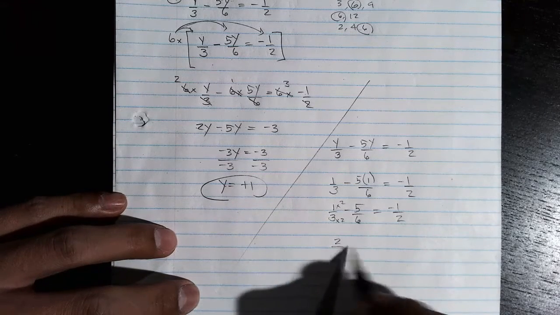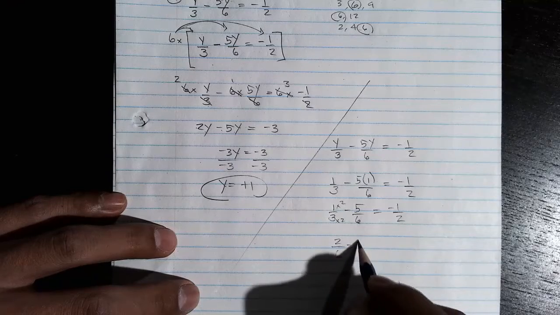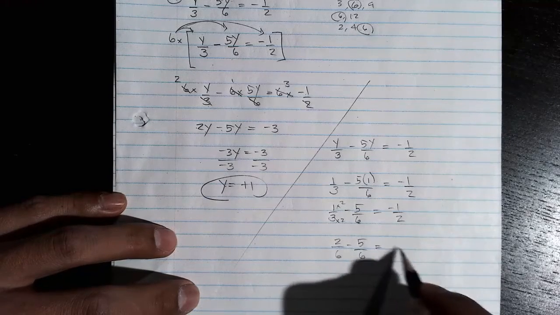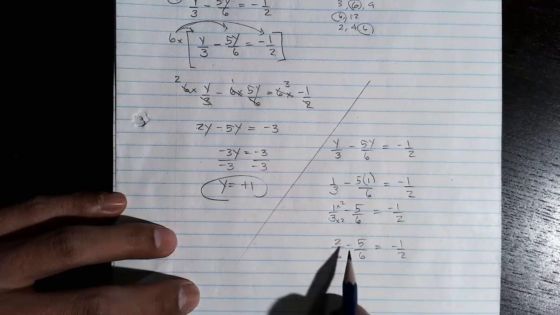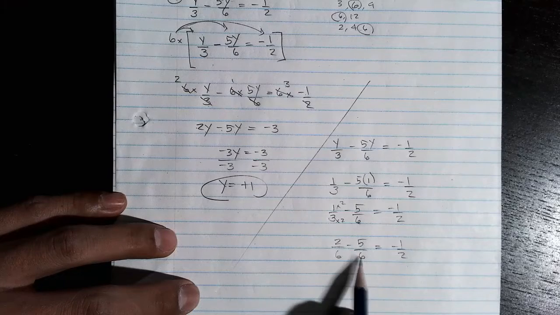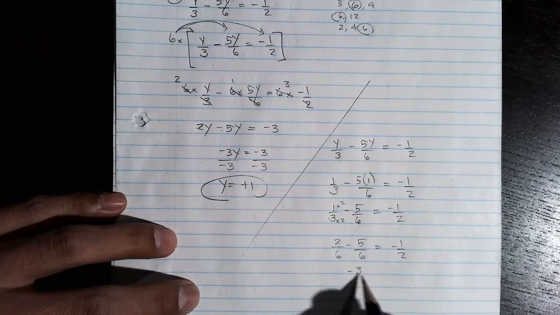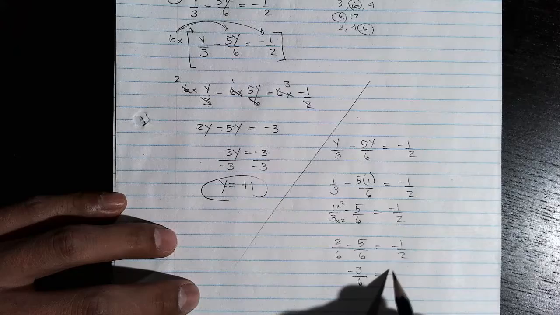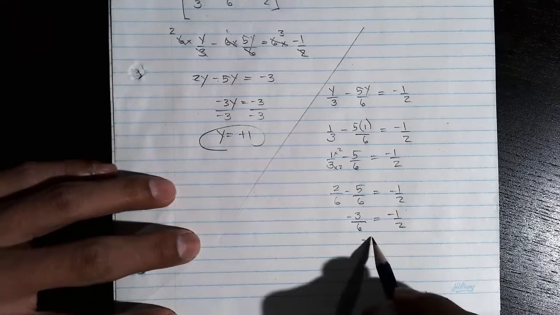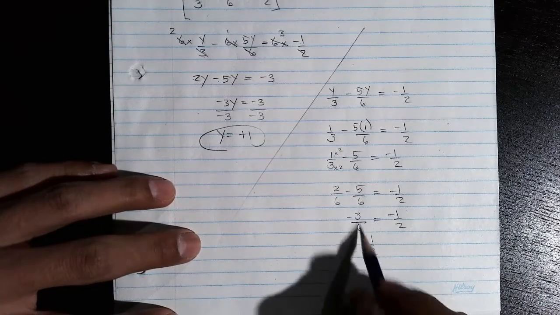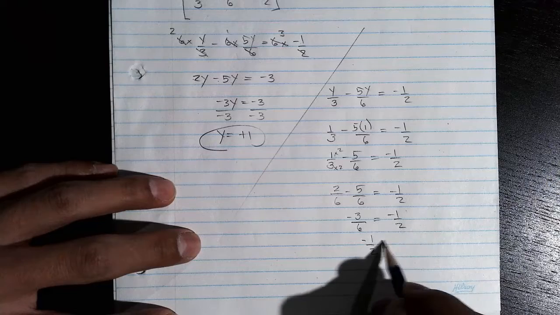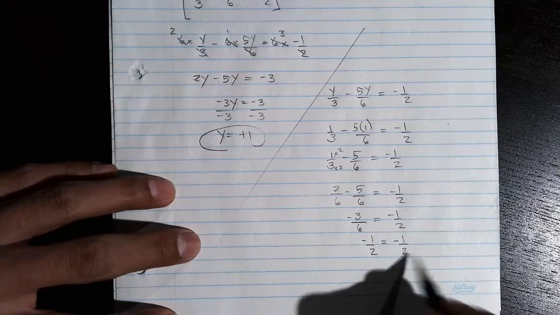And so now you have 2 over 6 here, minus 5 over 6 here. Okay, so you can subtract the numerators now that you have common denominators. 2 minus 5 is negative 3 over 6. And after reducing this negative 3 over 6 to negative 1/2, we do have negative 1/2 equals negative 1/2.